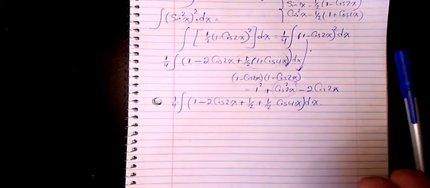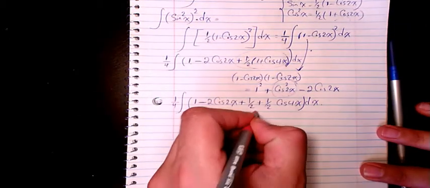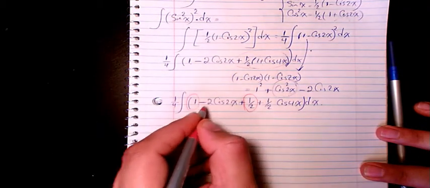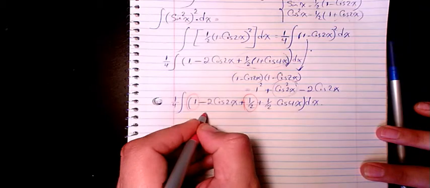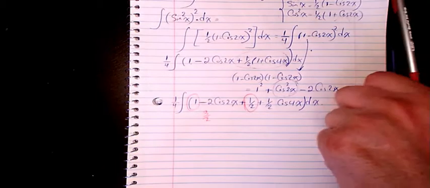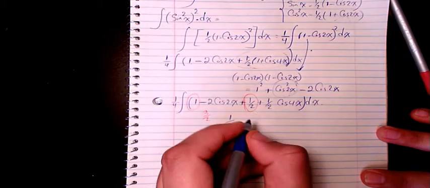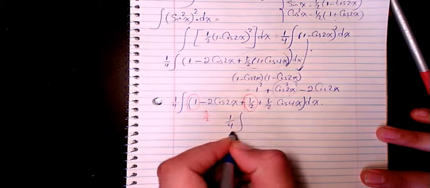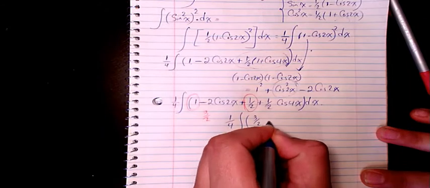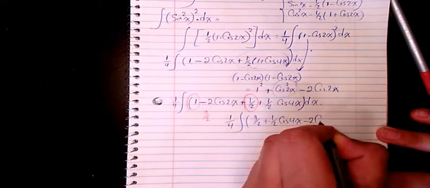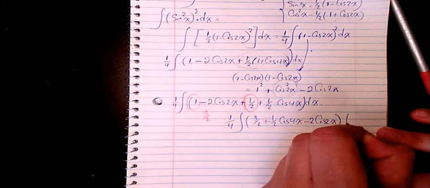Then these two, 1 and 1 over 2 together, 1 plus 1 over 2 is going to be 3 over 2. So I can write it like that, 1 over 4 times 3 over 2 plus 1 over 2 cosine 4x minus 2 cosine 2x dx.